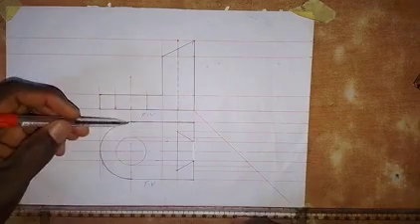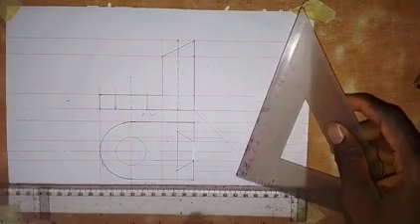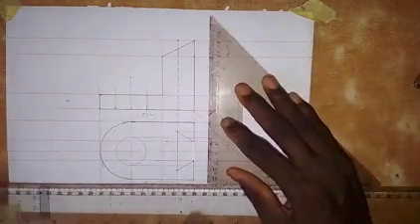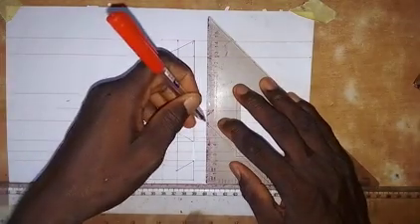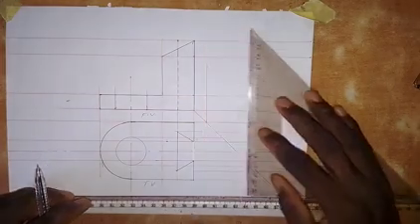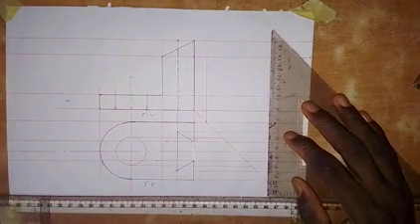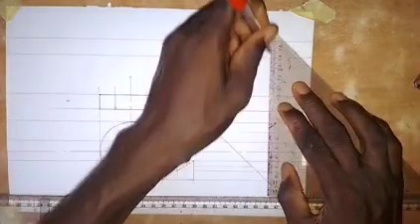So from this point here, we draw a vertical line that goes up like this. Coming down to this point here, we also draw a vertical line, and it goes up like this.